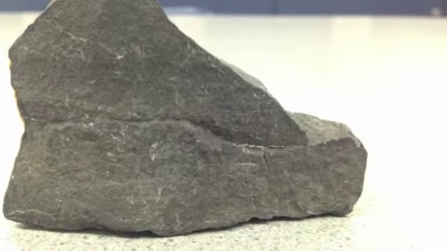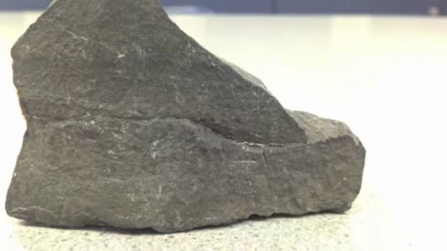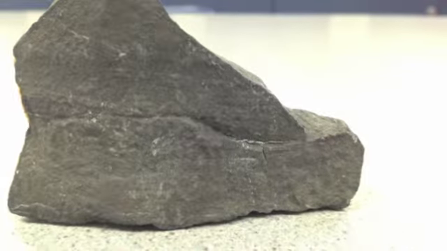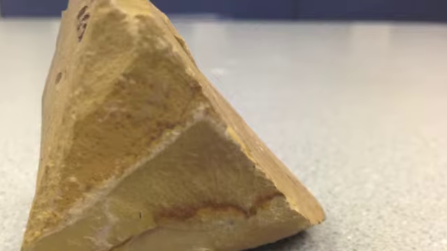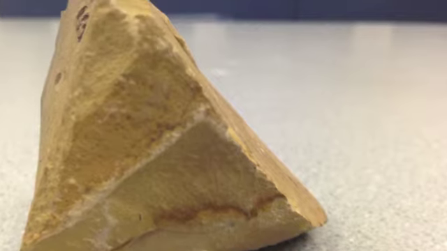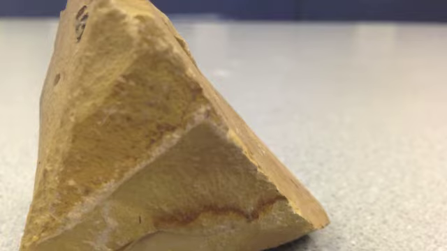Then we have basalt, which is also an igneous rock. And last of the rocks in the East Snake River Plain, we have siltstone, which is a sedimentary rock.